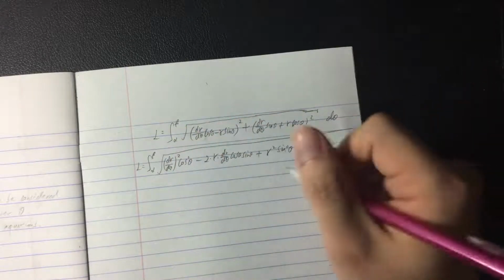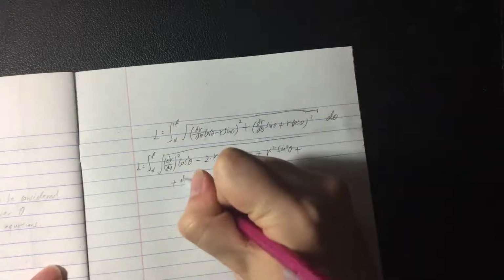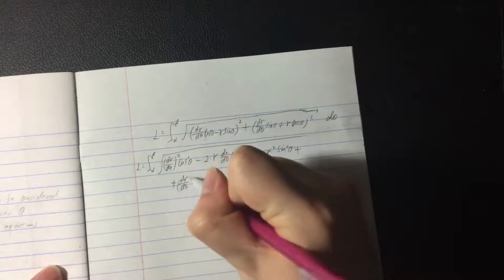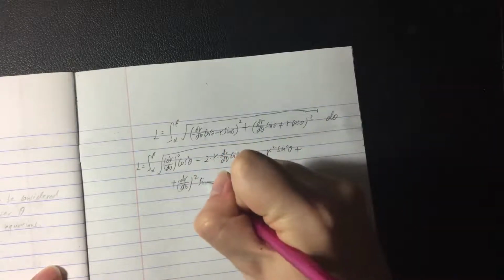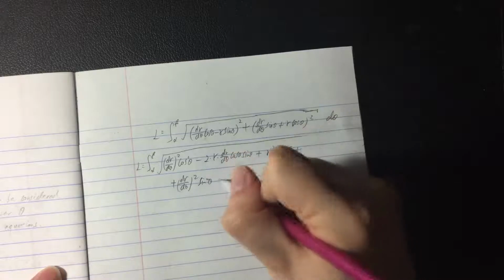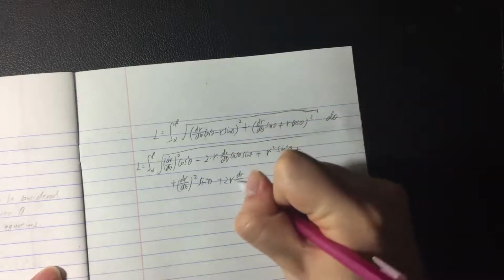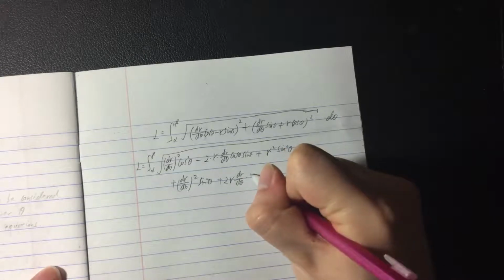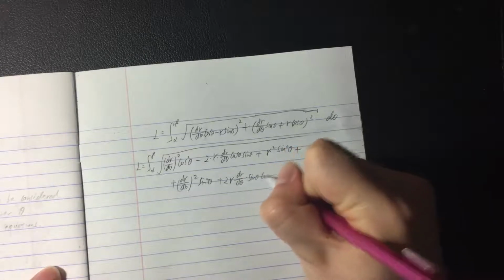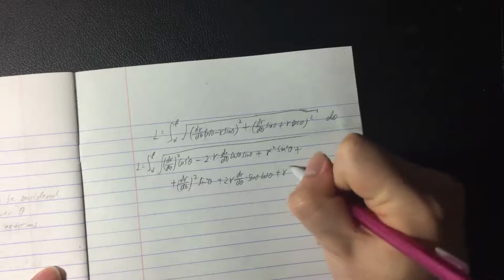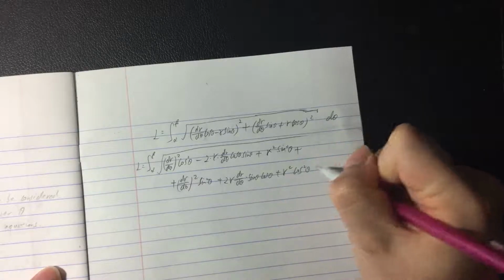Now there's not enough room here, so let me put the second parenthesis in the second row: plus (dr over d theta) squared times sine squared theta plus 2r dr over d theta sine theta cosine theta plus r squared cosine squared theta.